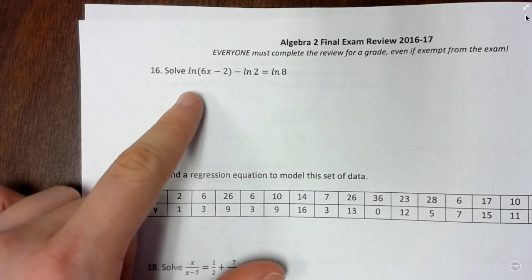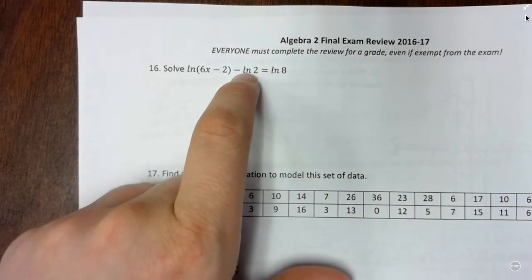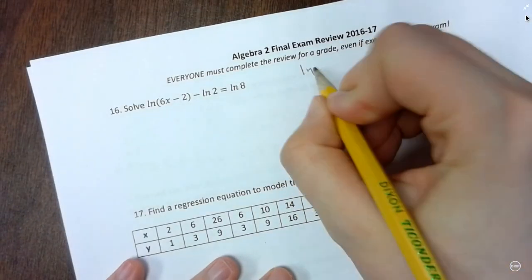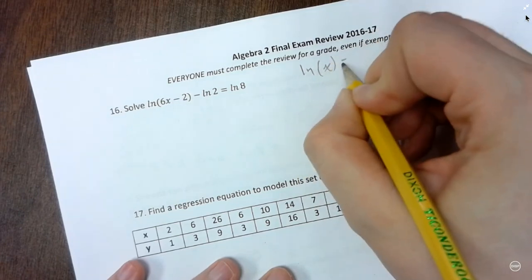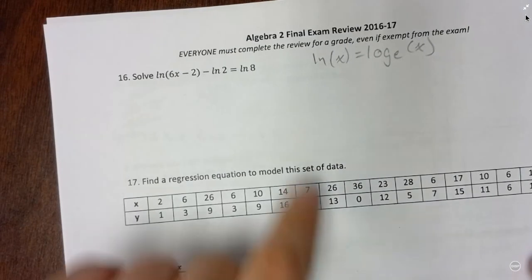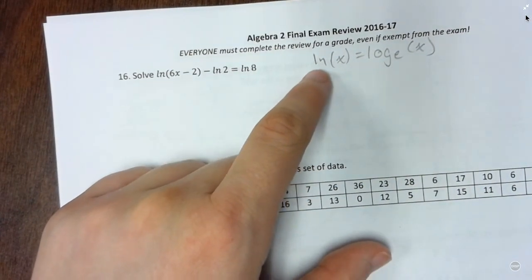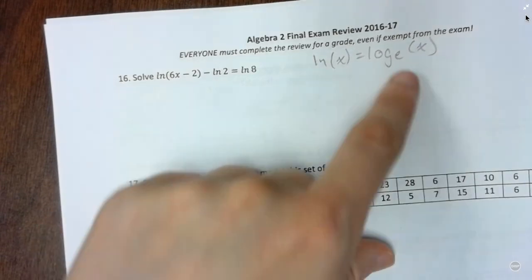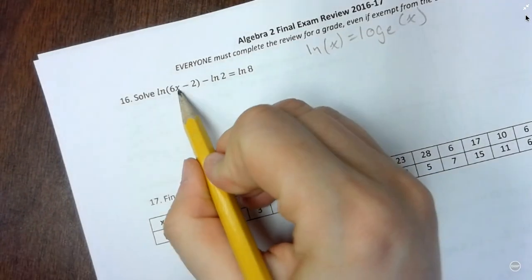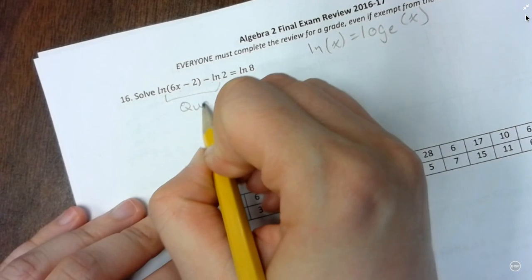Number 16, solve natural log of 6x minus 2 minus the natural log of 2 equals the natural log of 8. Remember, ln of whatever is just log base e of whatever. A lot of people get thrown off by the ln, or they call it "in", or they think it's 1n. No, it's ln. It's just a log, so it's the same as every other log. Since I'm taking log minus log, I've got to use quotient rule here to combine them.